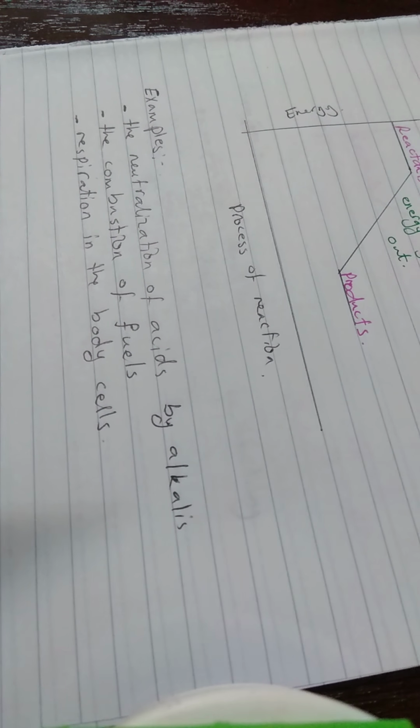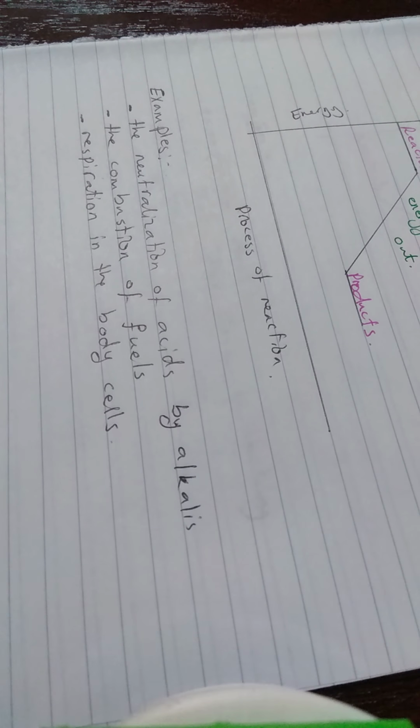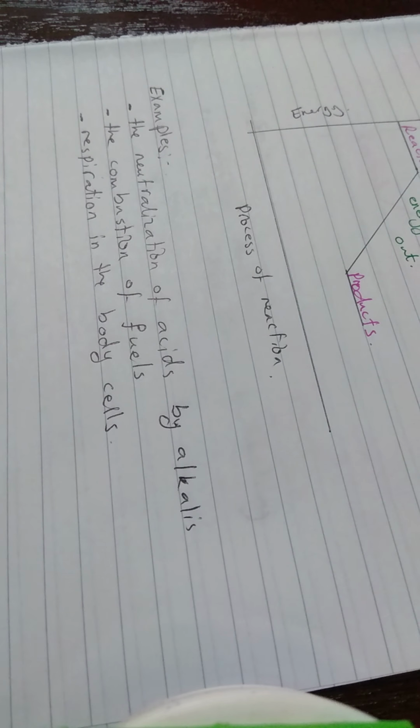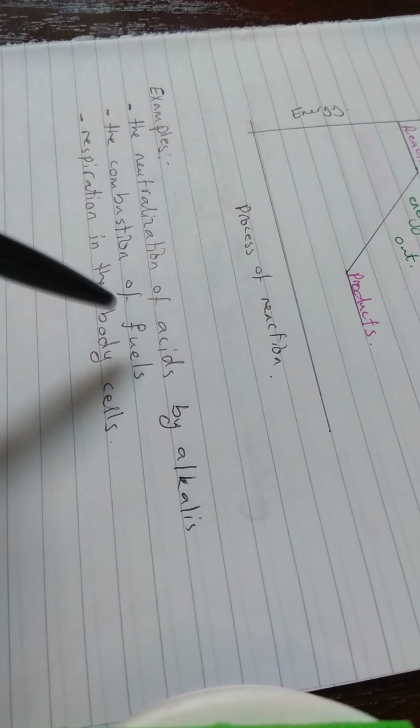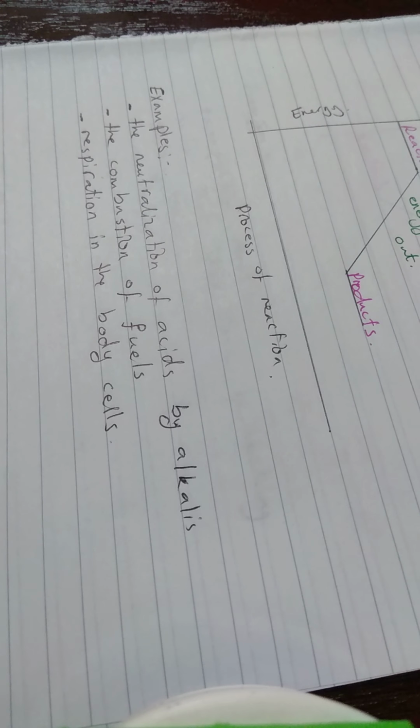We have some examples of these reactions, the exothermic reactions. The neutralizations, any neutralization reaction of acids and bases. The combustion reactions of fuels. Any fuel, when we burn it, will give out energy, so it will be an exothermic reaction. And respiration reactions that take place in our body cells.